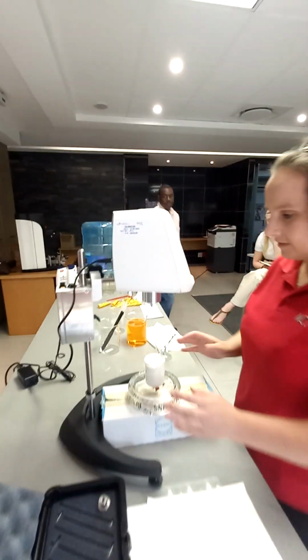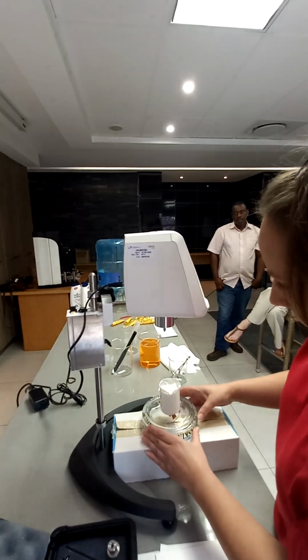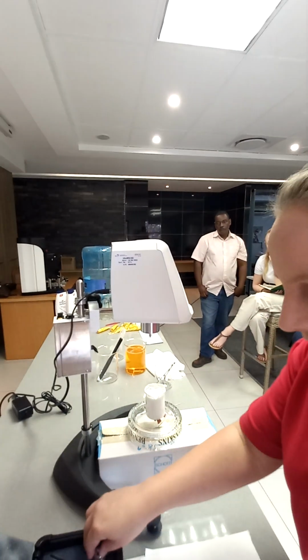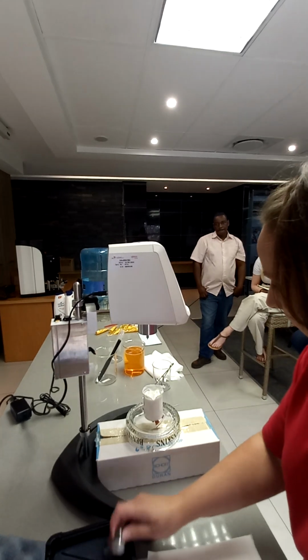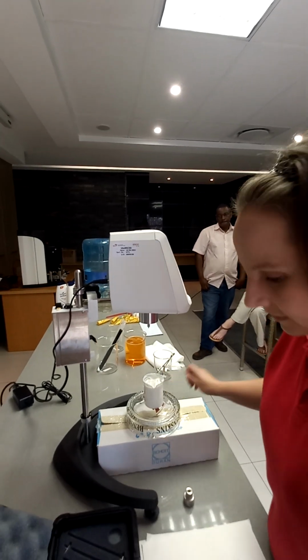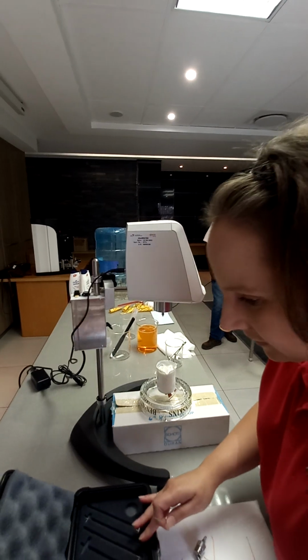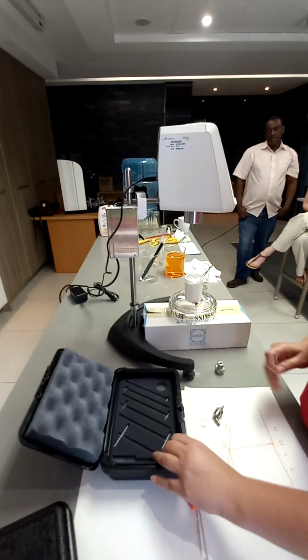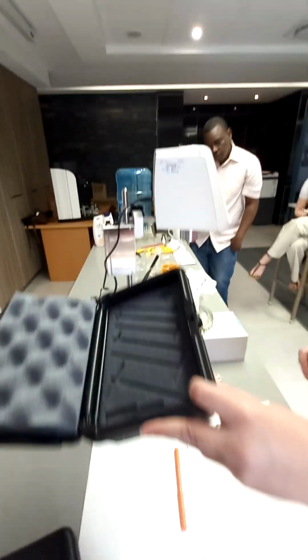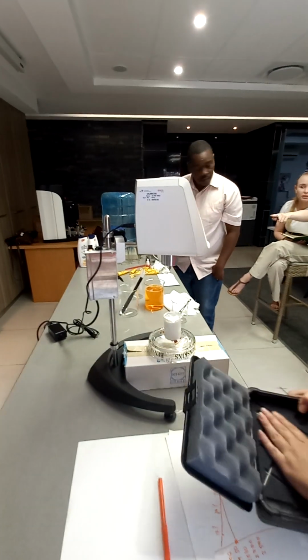Maybe consider a little lab jack. Yeah. Then again, this is trial and error. Let's see. I normally take the middle one. You put it in the black.